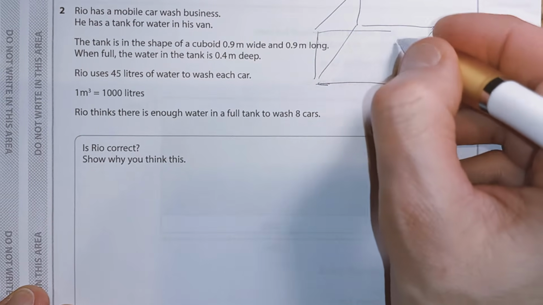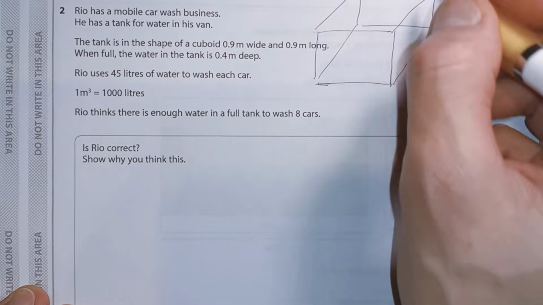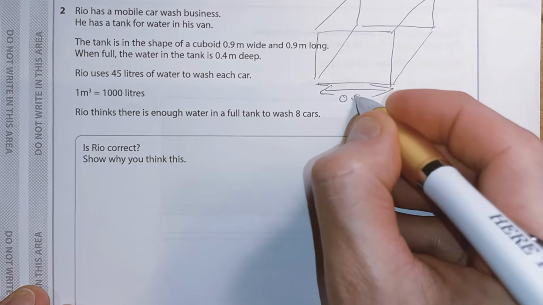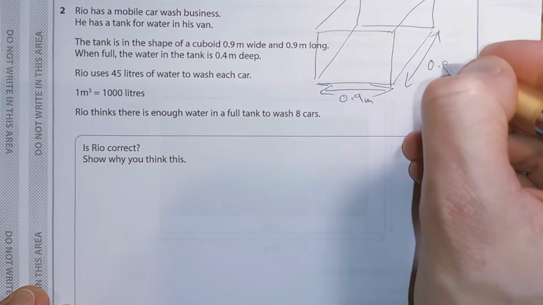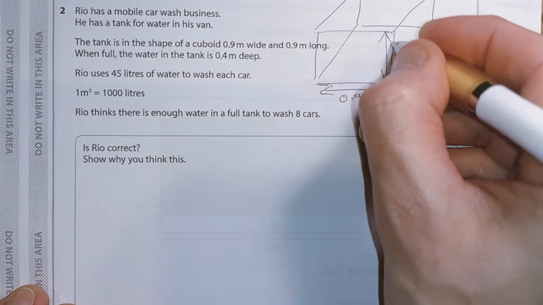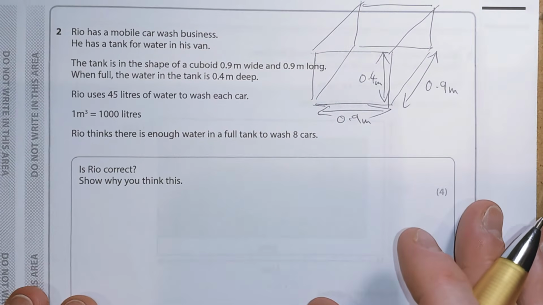Okay. So we've got that this is 0.9 metres. This is 0.9 metres. And this height here is 0.4 metres. Let's pull it down a bit so you can see the full sketch.